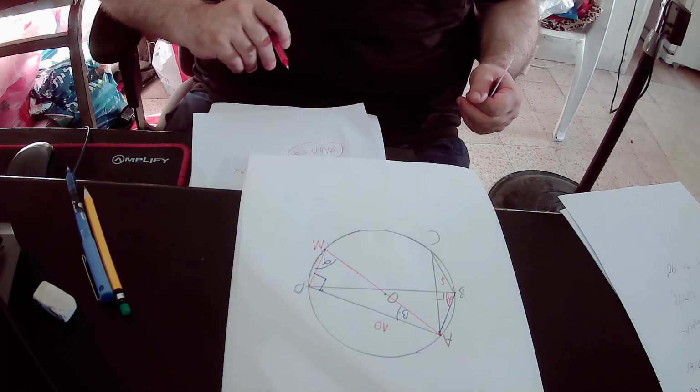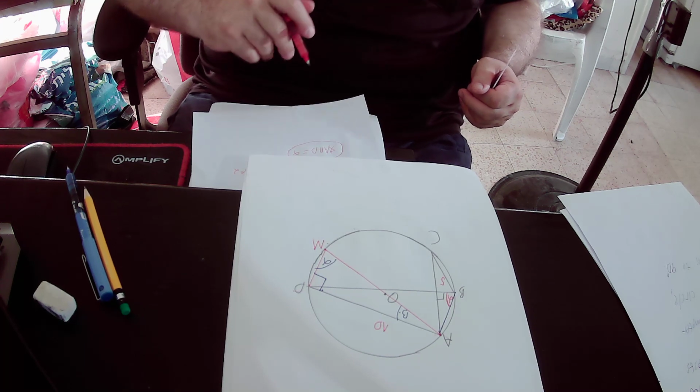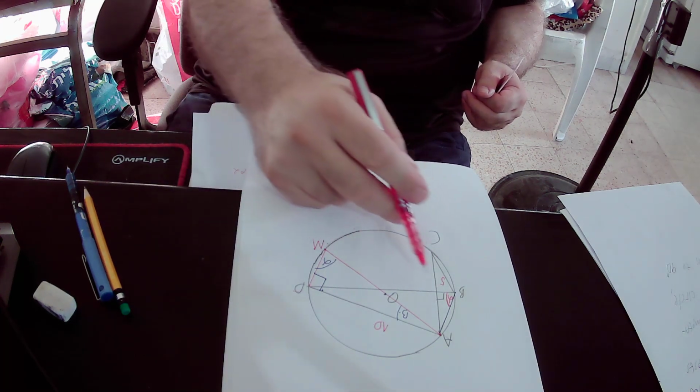Okay, so actually angle ABD equals alpha.